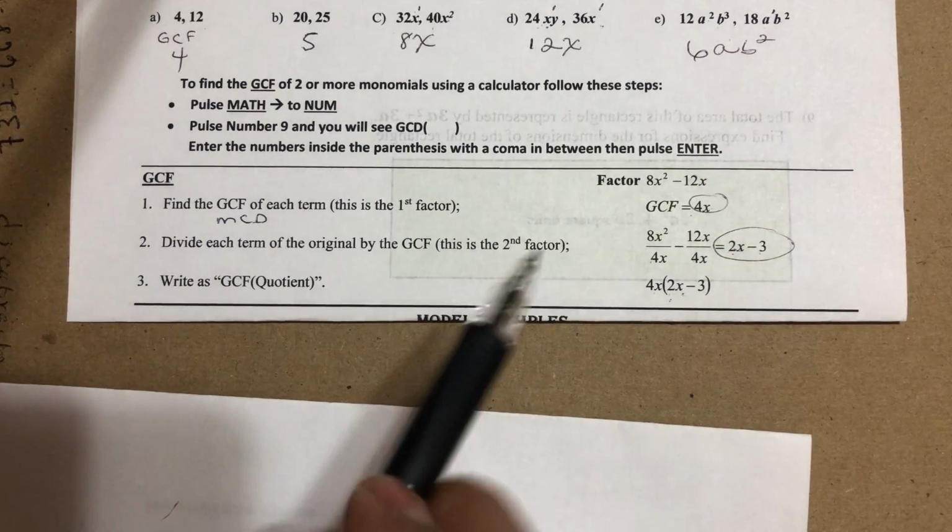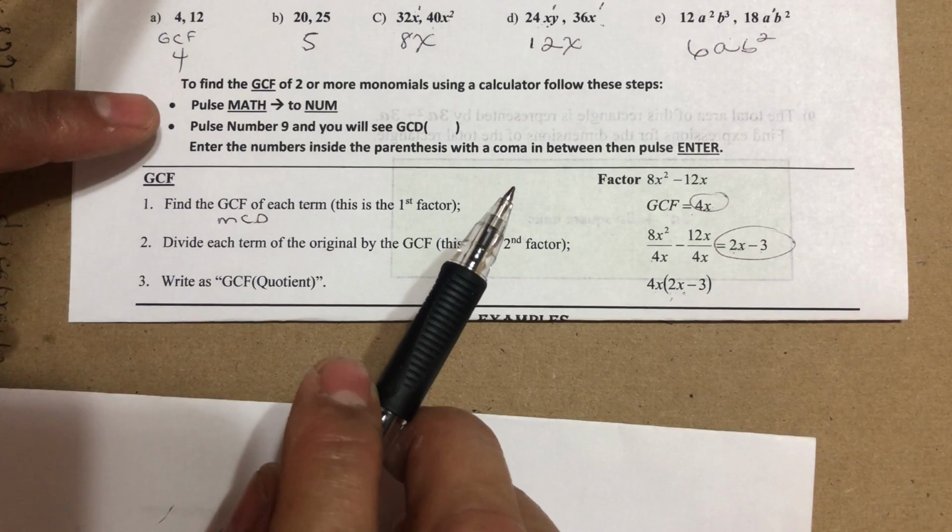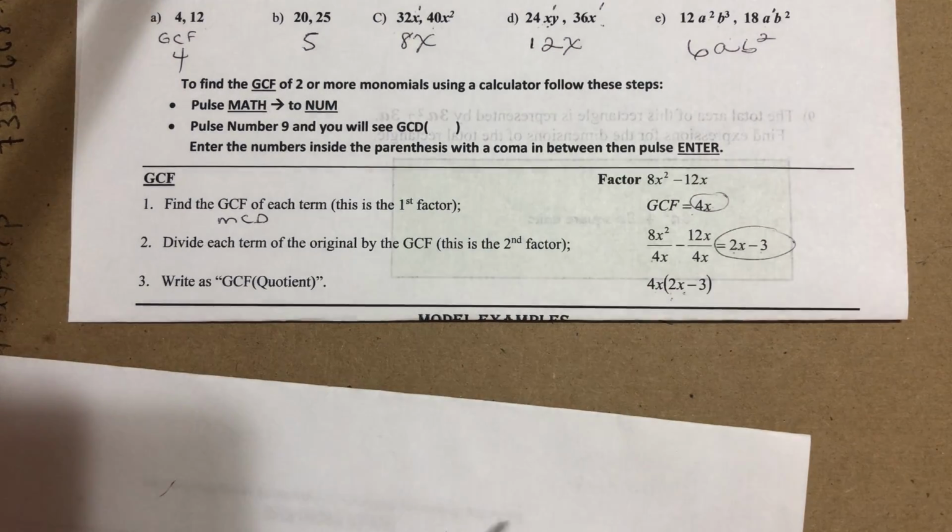Okay, so follow that example, follow this example and also follow these rules to find the GCF. Again, for the kids who speak Spanish, I'm gonna add this worksheet also in Spanish.